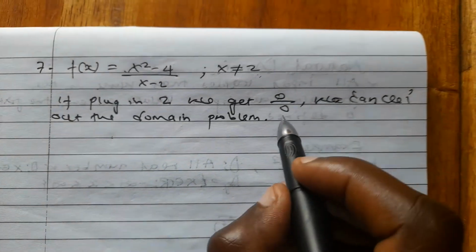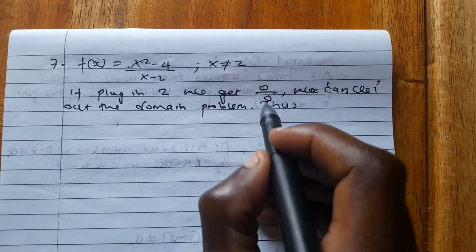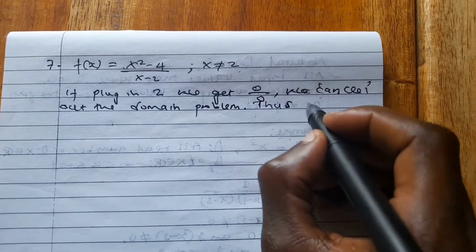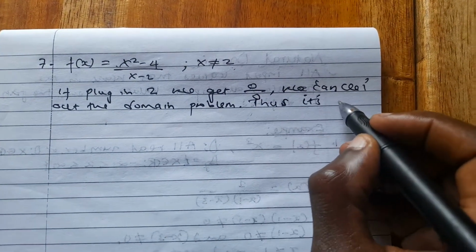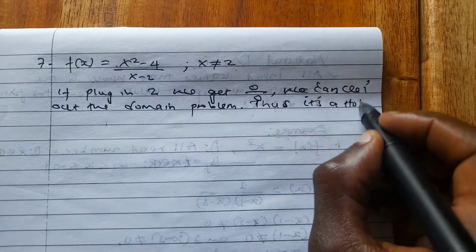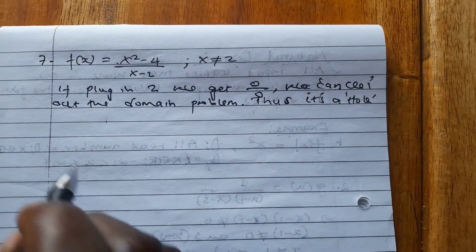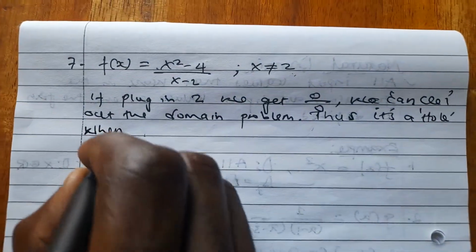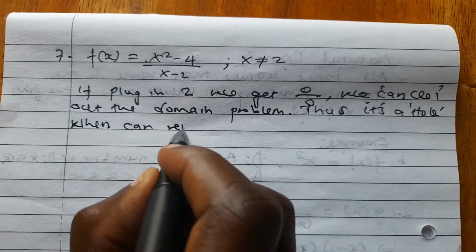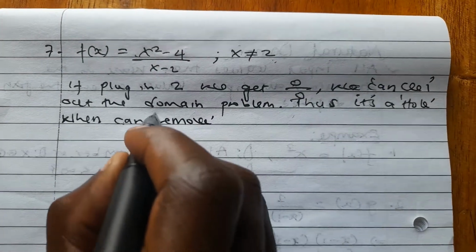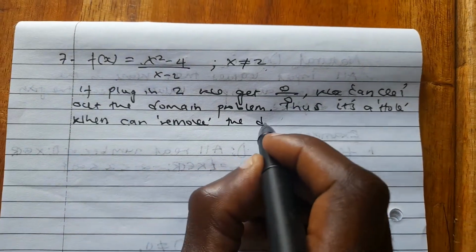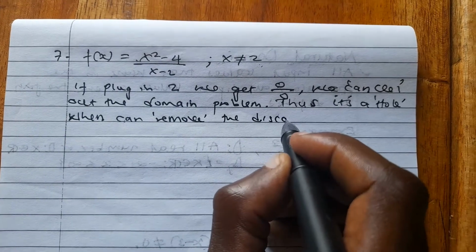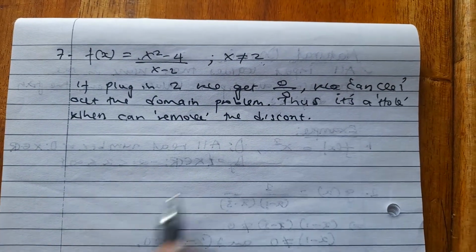So thus the function has a hole. When is it said to be a hole?